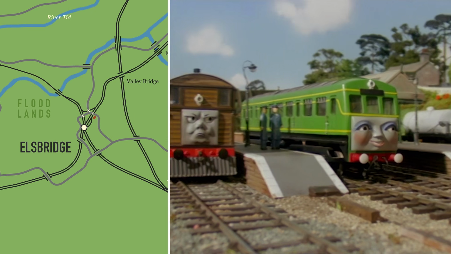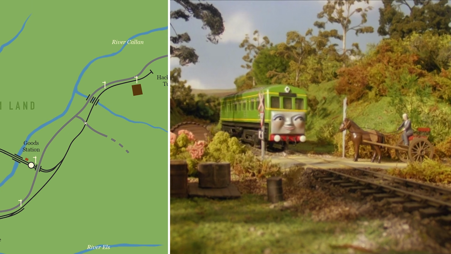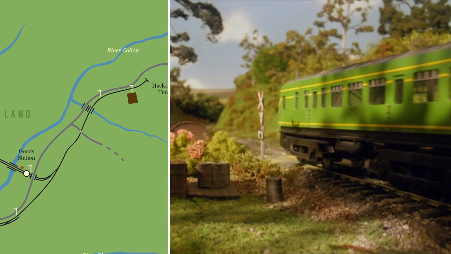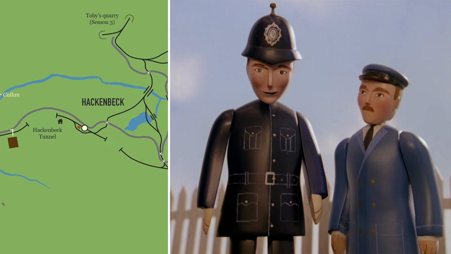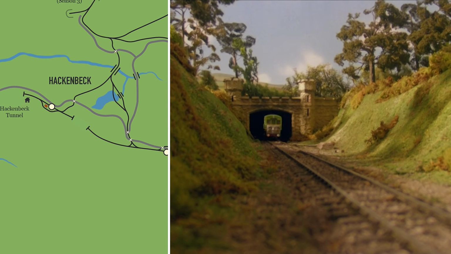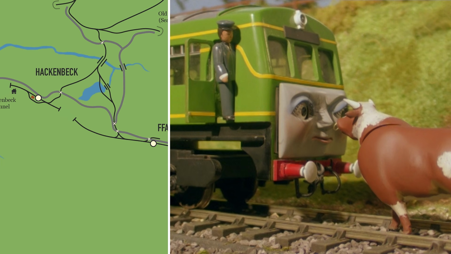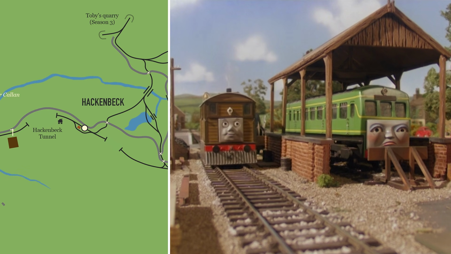Bullseyes. Daisy leaves Toby at Elsbridge and heads up the branch line. She passes over the crossing where a horse and cart wait for her. She strolls into Hackenbeck and is told of Champion the bull on the line ahead. She goes forward into the second tunnel and pops out on the other side. Champion frightens her, and she reverses back to Hackenbeck to sulk in her shed there.